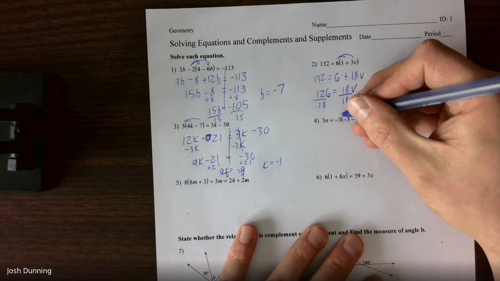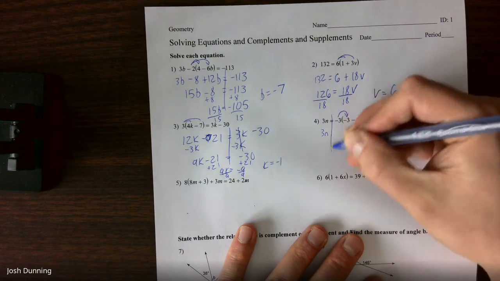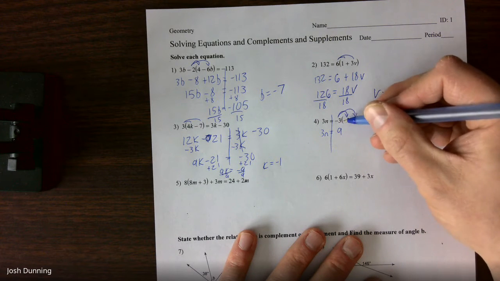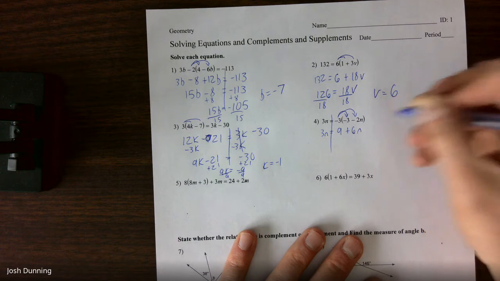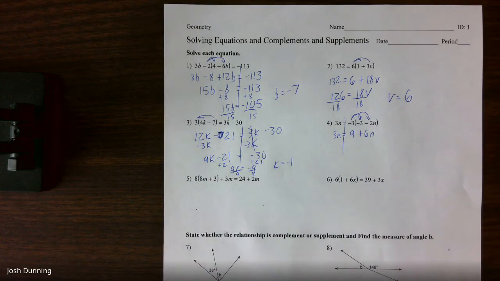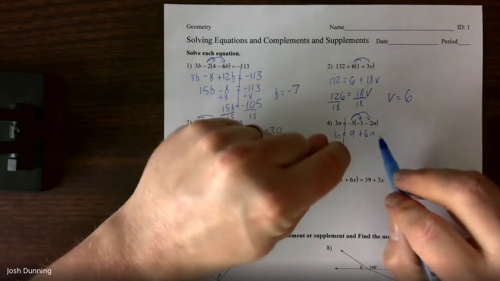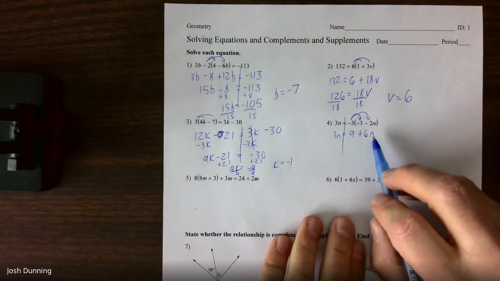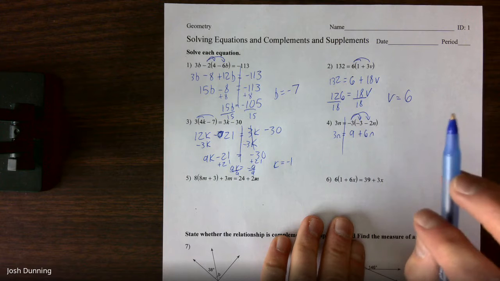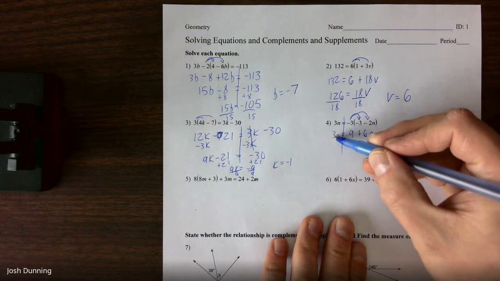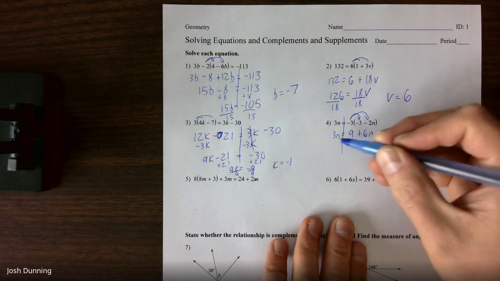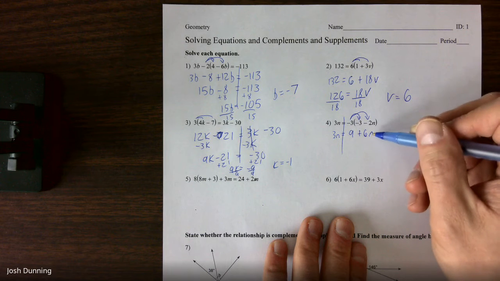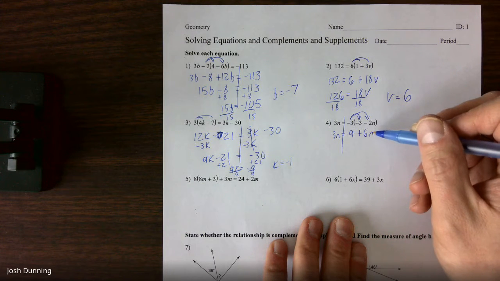Now, number 4, we'll distribute negative 3 times negative 3, positive 9. Negative 3 times negative 2, positive 6n. So again, we have variables on both sides. Most of the time, like on the last question, usually try to avoid making negatives. But this time, if I subtract 3n and move it over here, I'll have 0 on my left side and the number and a variable on the other. So that'll leave me with a 2-step equation.